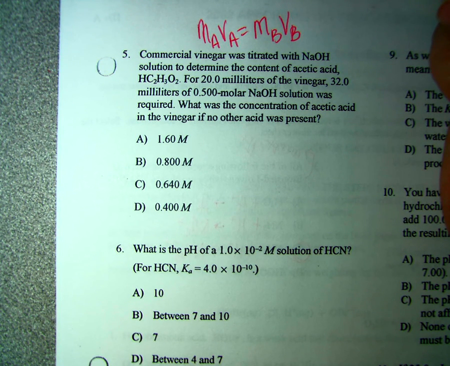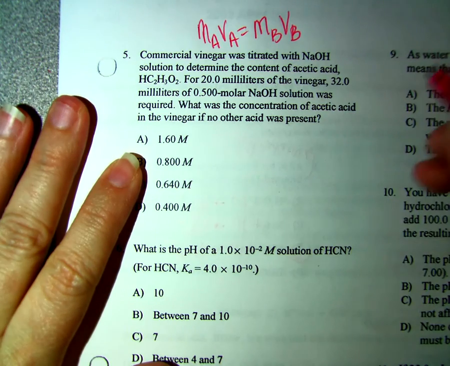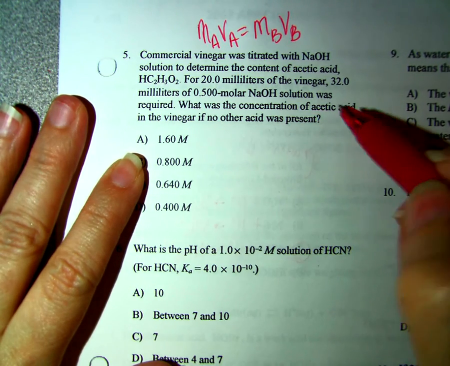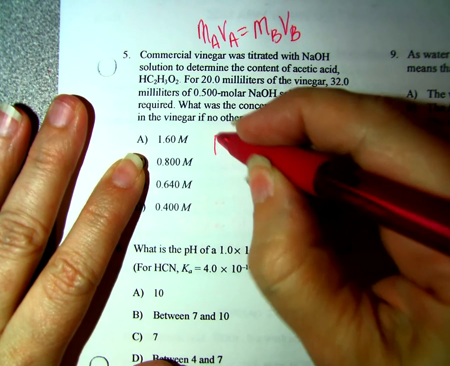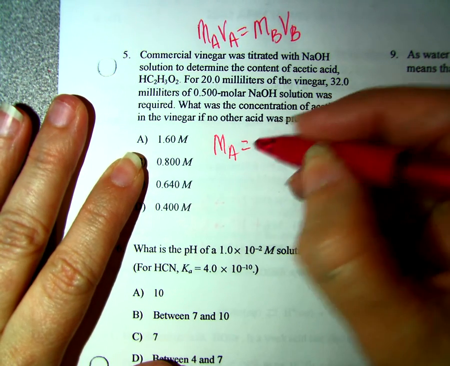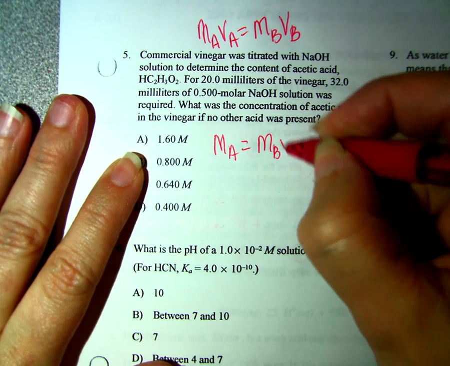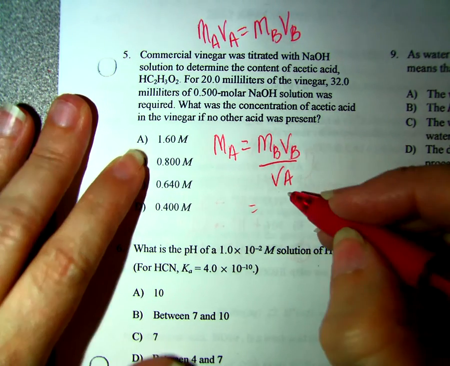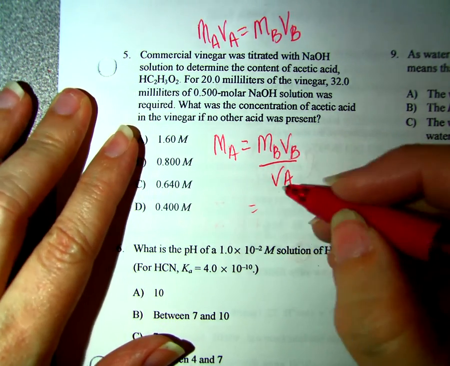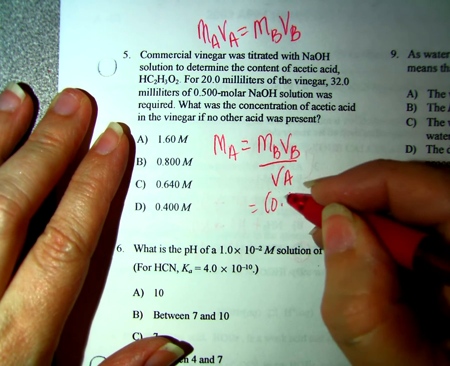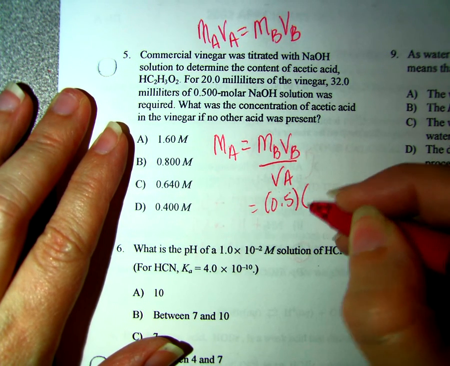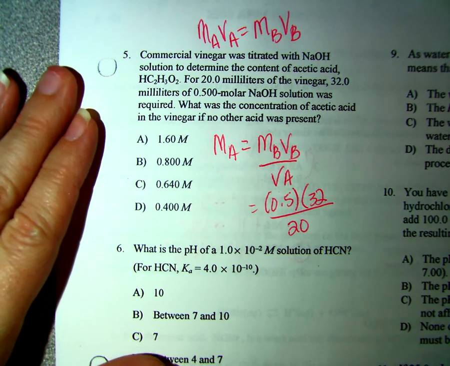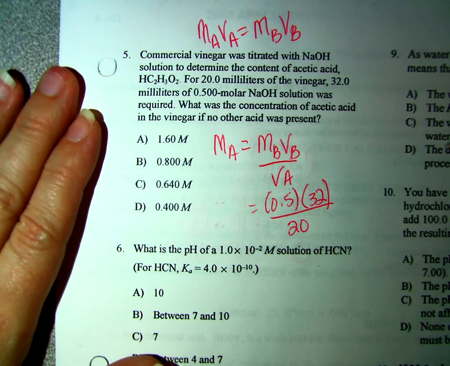So if we substitute in, we're looking for the concentration. So we're doing MA is equal to MBVB over VA. Substitute in: MB is 0.5, VB is 32, VA is 20. All right, you don't have a calculator, so let's think about this.